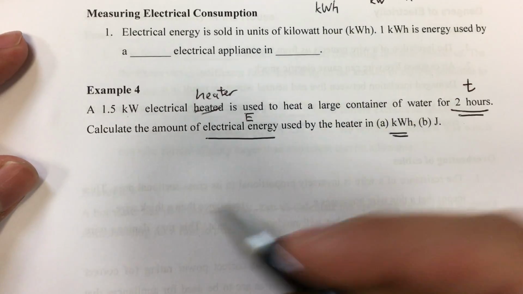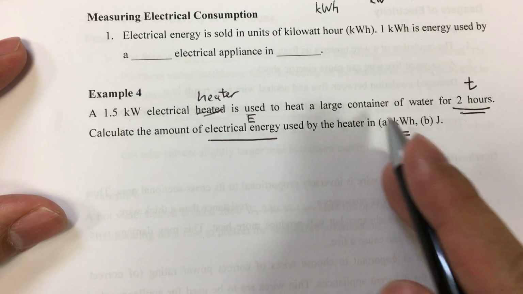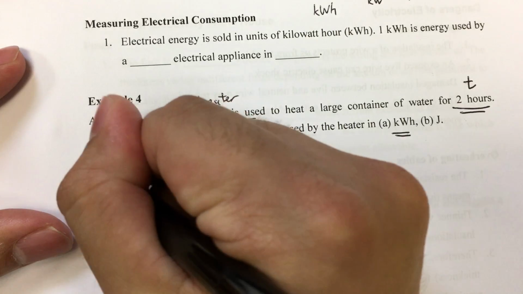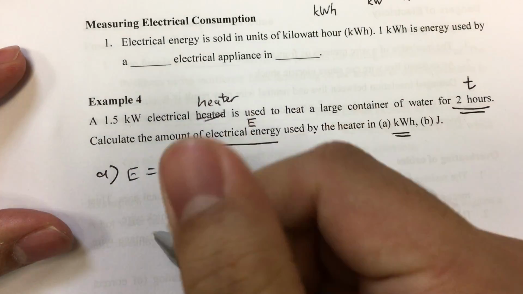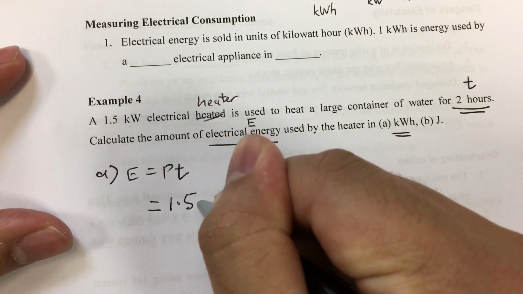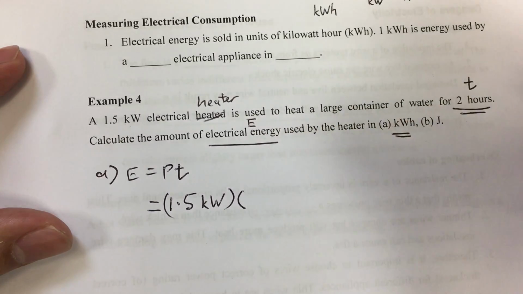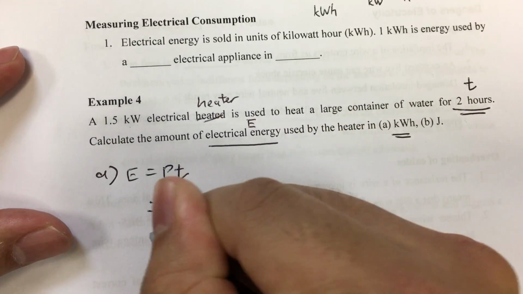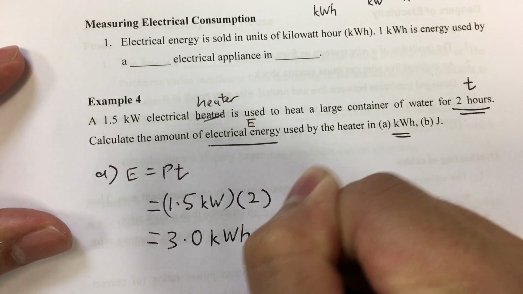So let's look back at the question. Calculate the amount of electrical energy used by the heater in part A, kilowatt hours. So energy equals power times time. Substitute the values accordingly. I have 1.5 kilowatts multiplied by time in hours, which is 2 here. You get 3.0 kilowatt hours. This is the answer that we need.